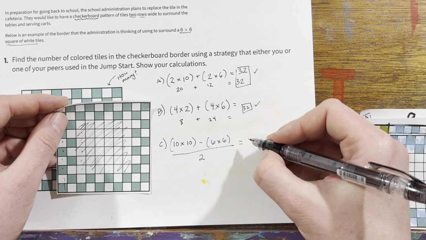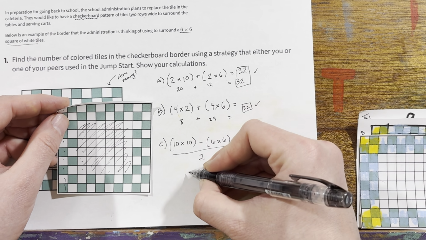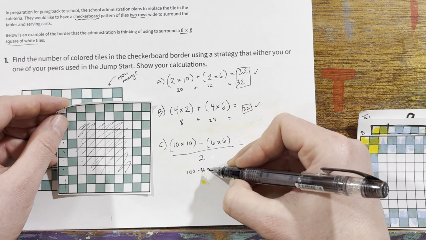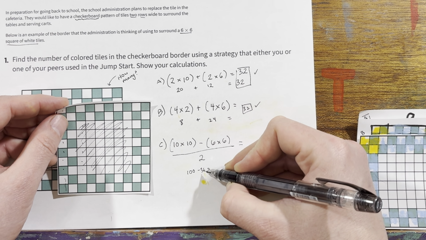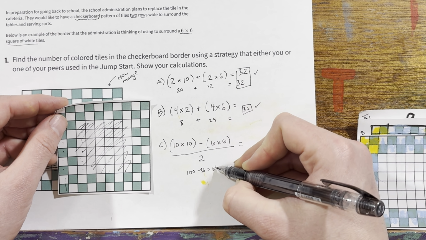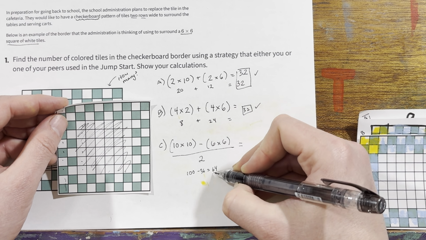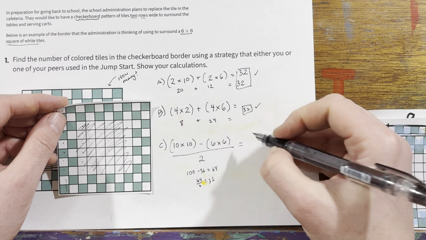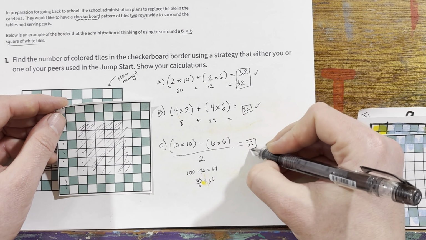So 100 minus 36 is, what's that? It's not 70 because 100 minus 30 is 70, so it would be 64. And then 64 divided by 2 would equal 32. Oh, that makes sense because that's what we got before.